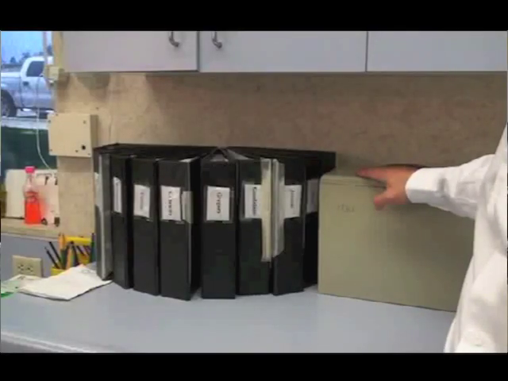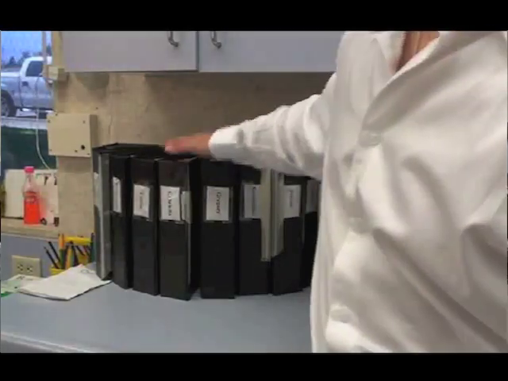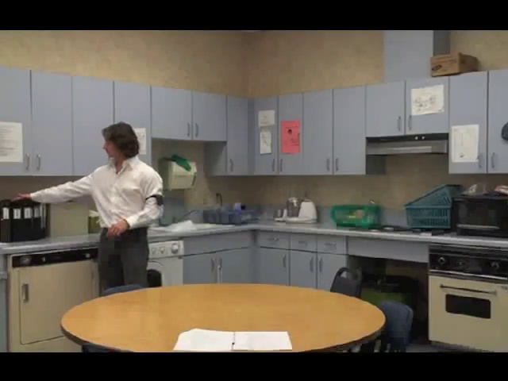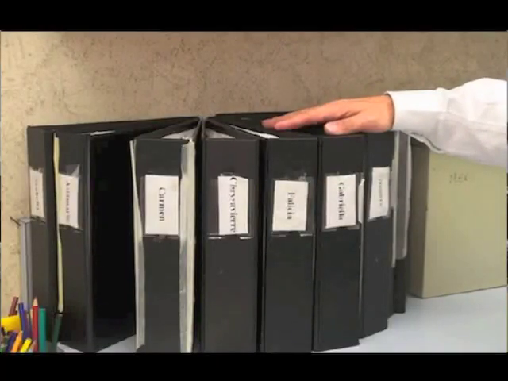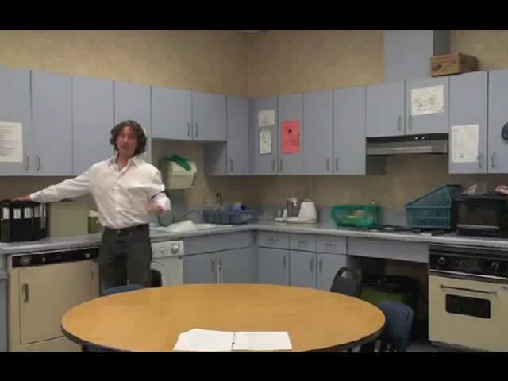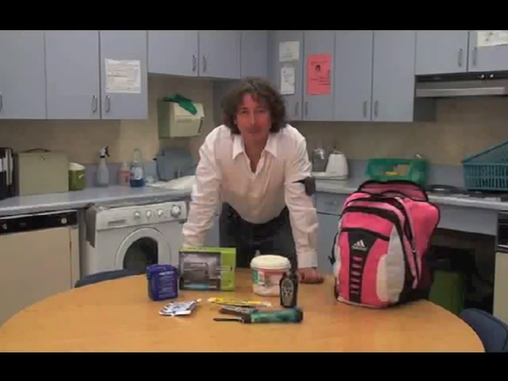It's also important to have a locked medicine box. I've also invented student folders throughout the year that have their IEP goals, their medication logs, their drink supplement logs, and most importantly, their emergency information.